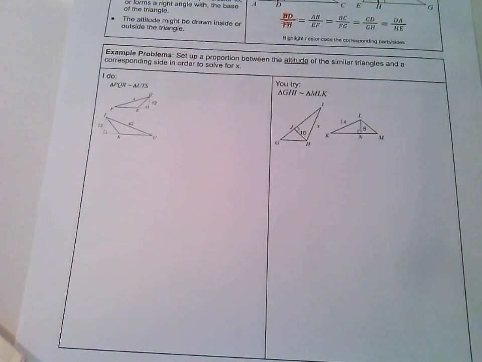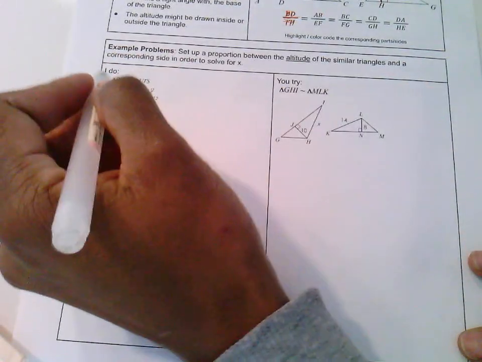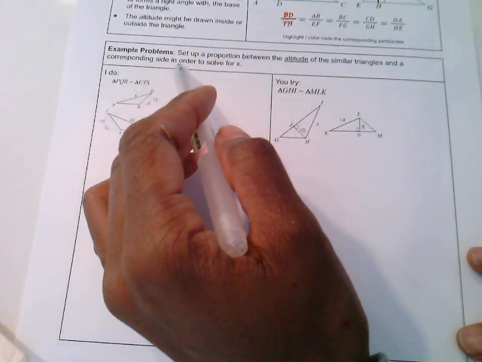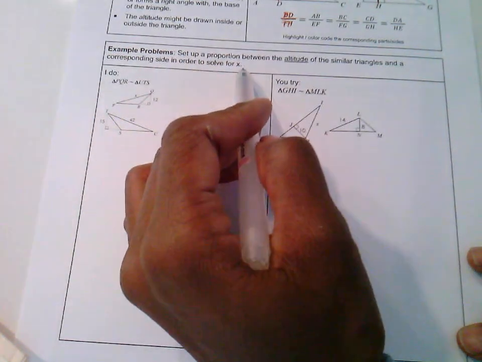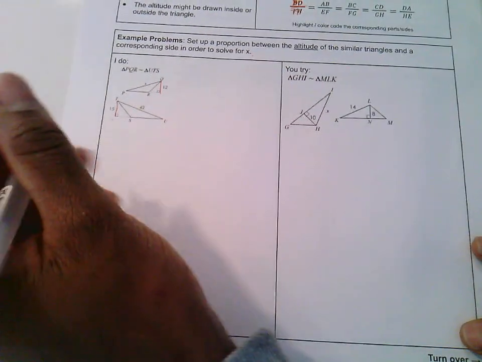We need to set up the problem and set up the proportion between the altitude of similar triangles and the corresponding sides in order to solve for x. So here we see that the altitude here is 15 and the altitude here is 12.